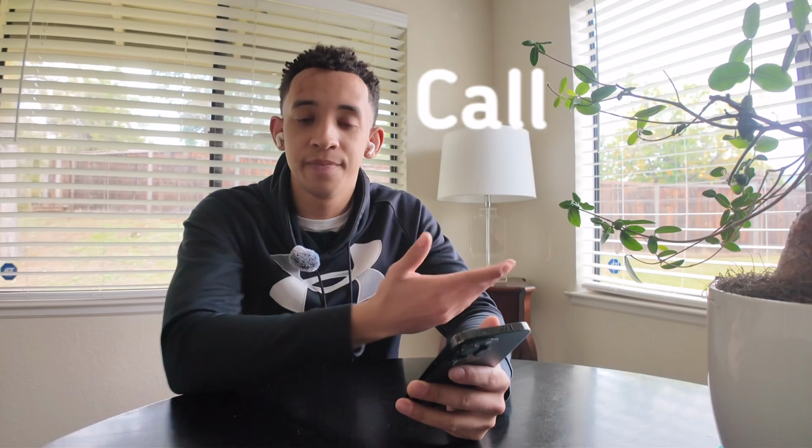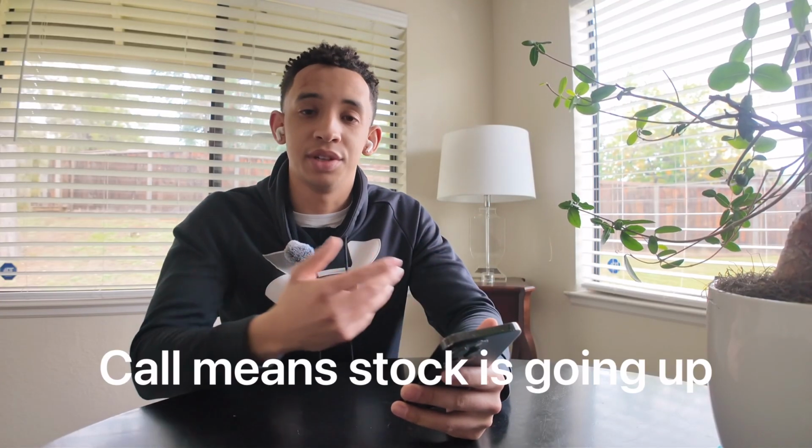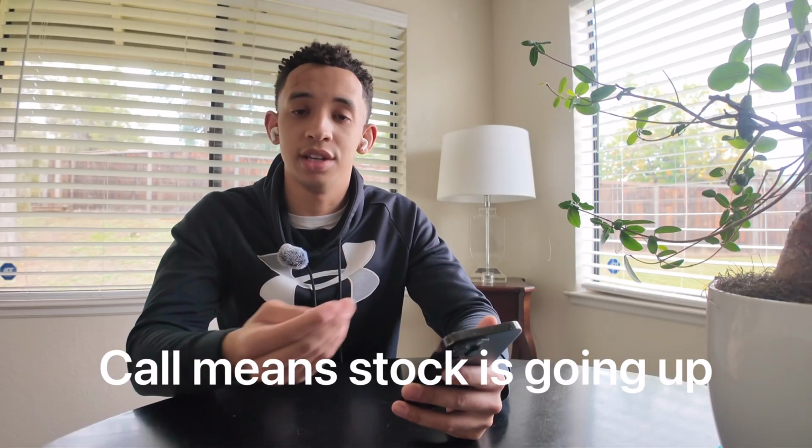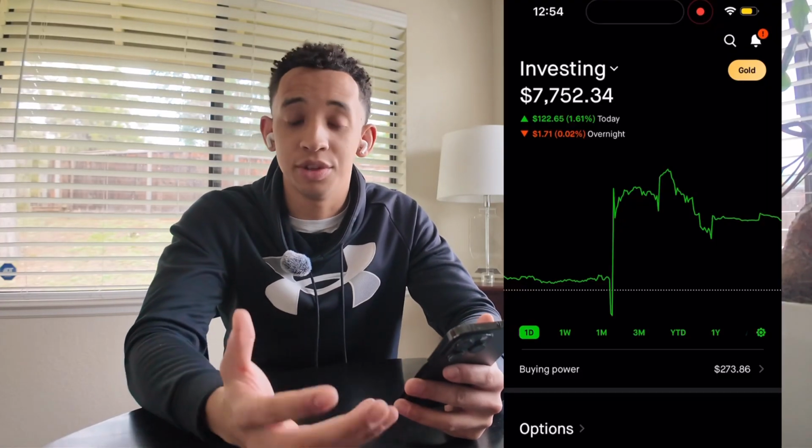So before we really get into options specifically on Robinhood, the most basic way I can break it down is there's a call option and there's a put option. A call and a put is like placing a bet saying the stock is going to go up or down. So if you put a call option out, then you're saying, okay, this stock is going to go up. And if you put a put option out, you're saying, okay, this stock is going to go down. So let's jump into the technical part of that and how to do it on Robinhood.